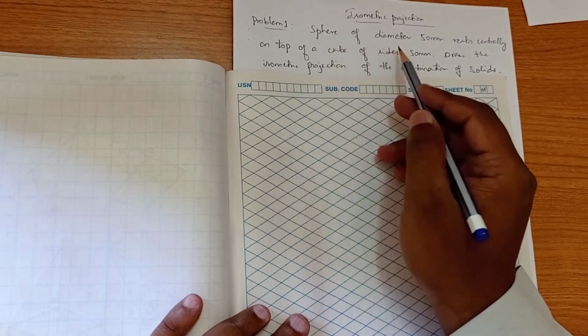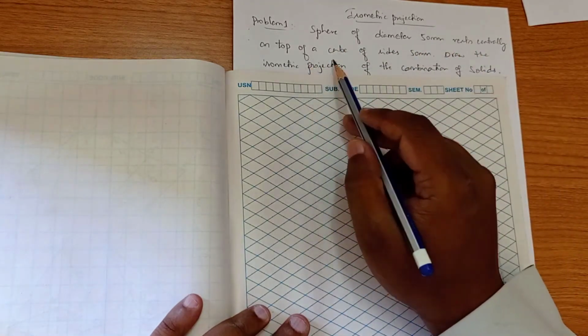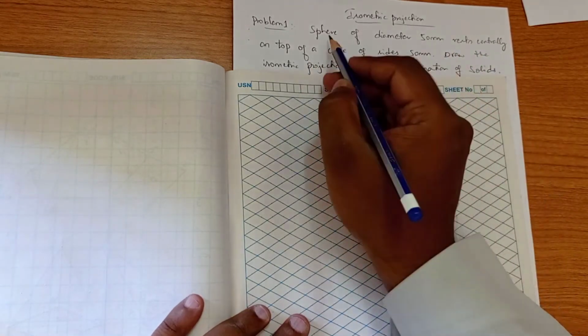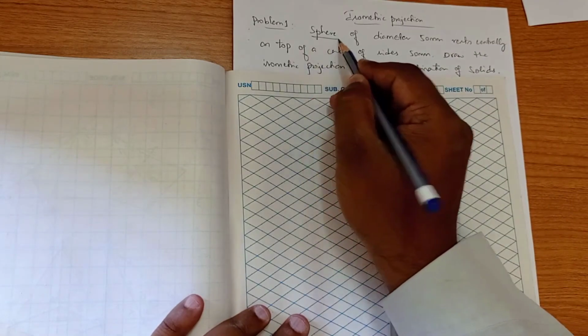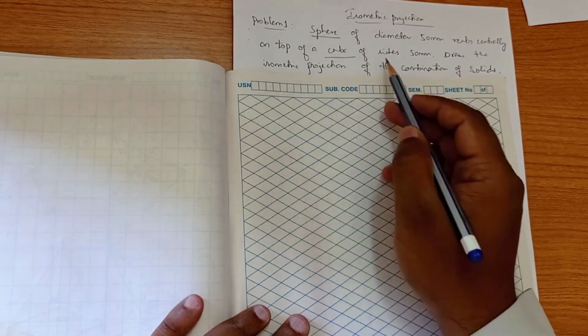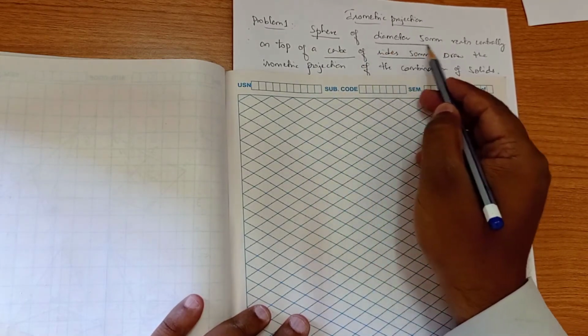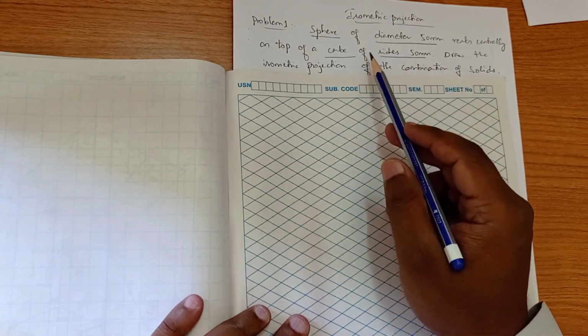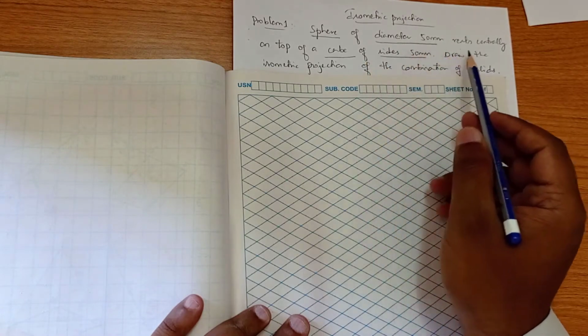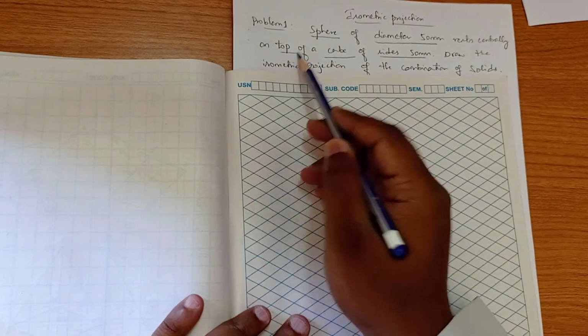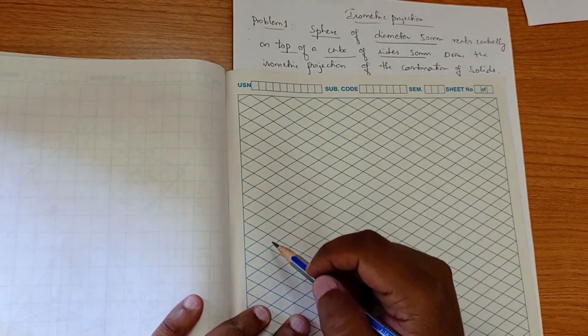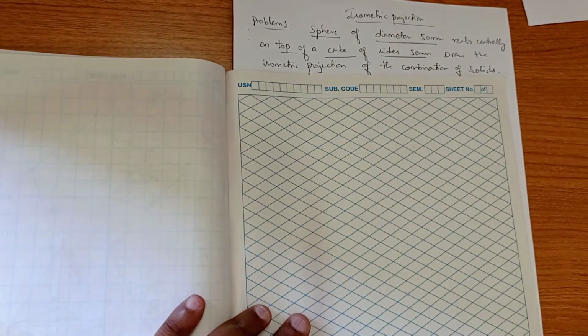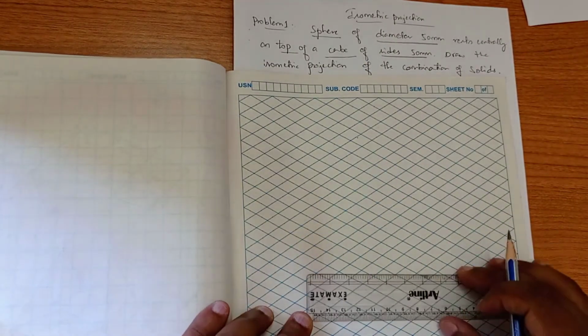A sphere of diameter 50 mm rests centrally on top of a cube of sides 50. There are two solids given, a sphere and a cube: a cube of sides 50 and a sphere of diameter 50. The sphere rests centrally on top of the cube. That means first we have to construct a cube of dimension 50, and after that we have to do the sphere.